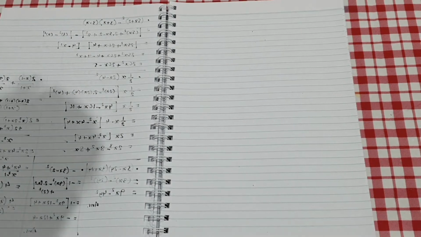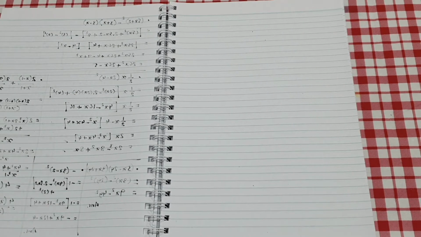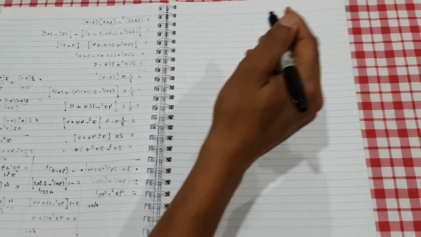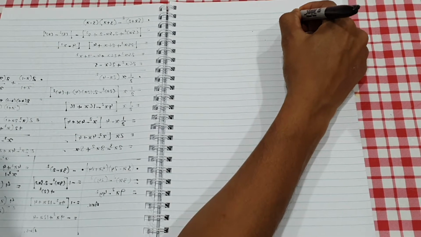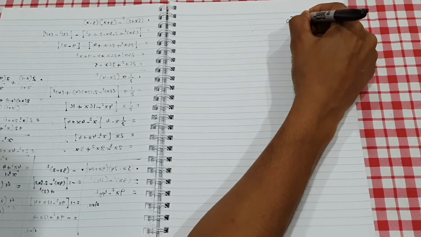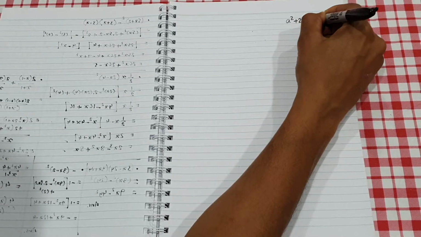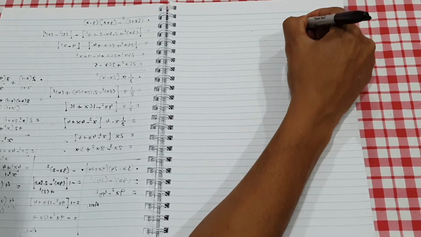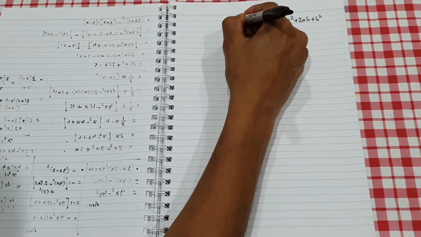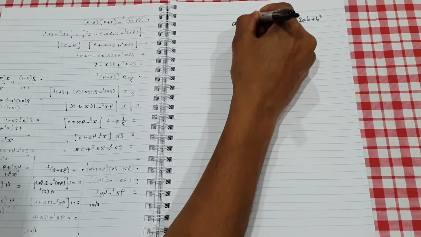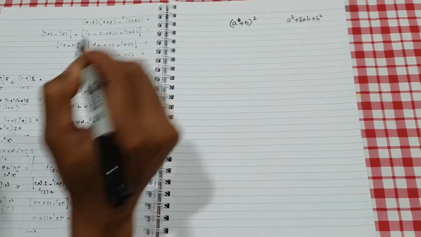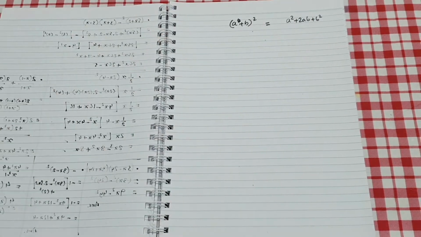This is a short video explaining how (a plus b) whole squared, which is a basic identity in algebra, gives you this value from the graphical perspective.